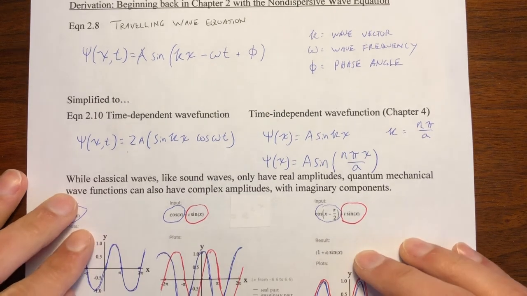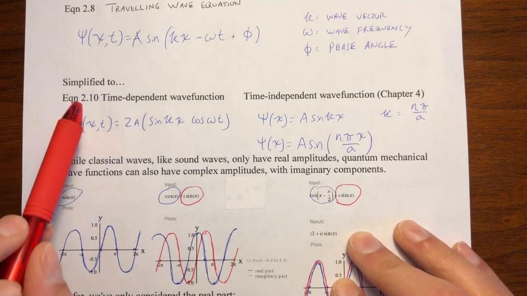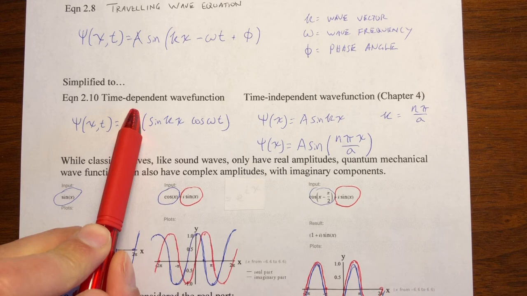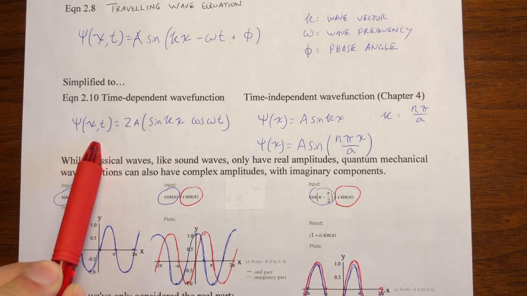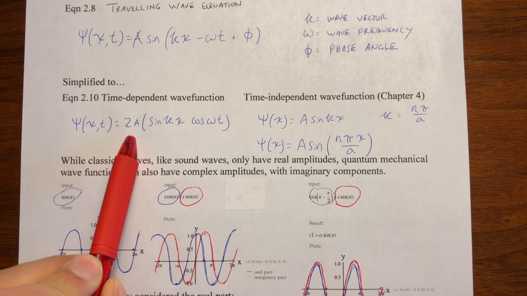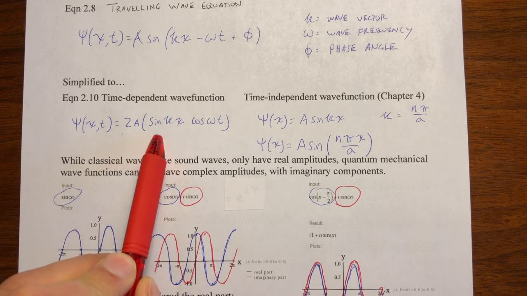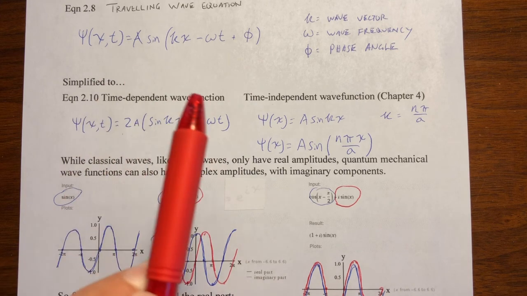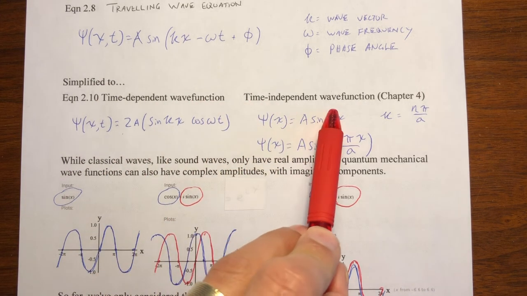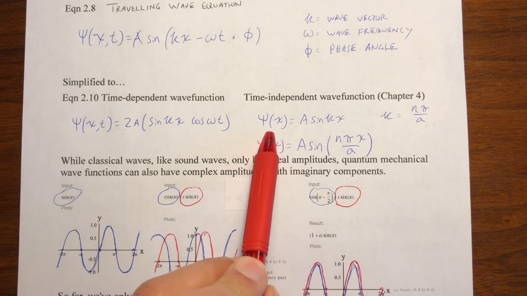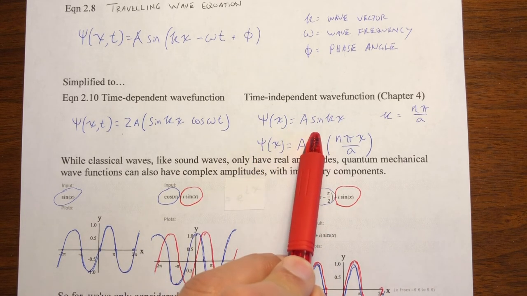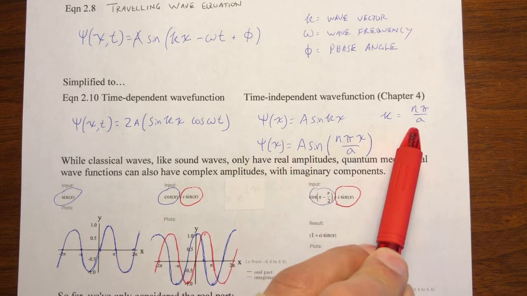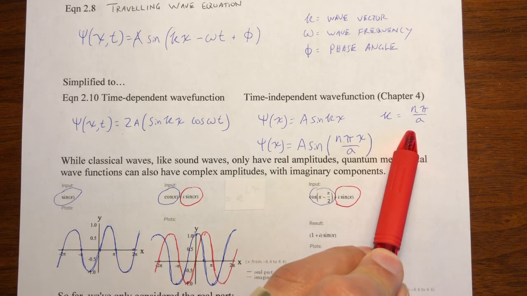So this traveling wave equation simplified to a time-dependent wave function. Psi of x and t is equal to 2 times A times sine of kx times cosine of omega t. And then in chapter 4, we showed the time-independent wave function is just psi of x is equal to A times sine of kx, where k is equal to n times pi over a.